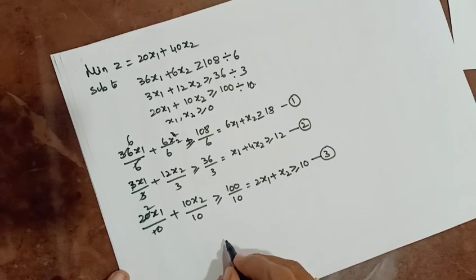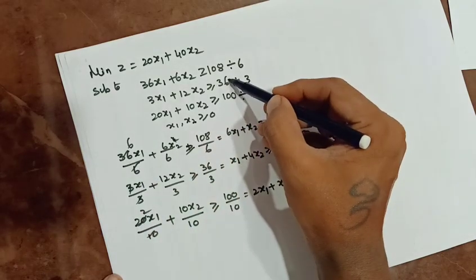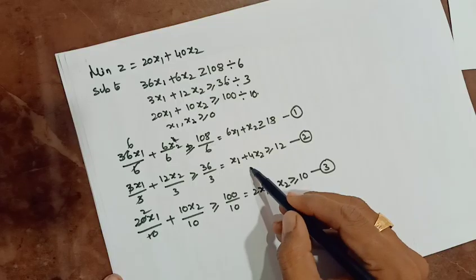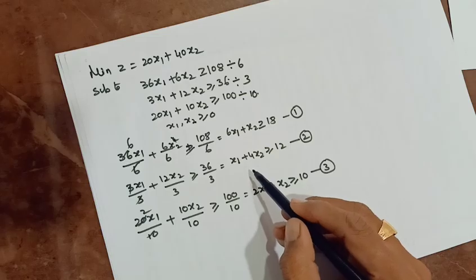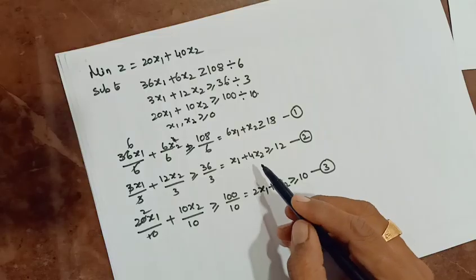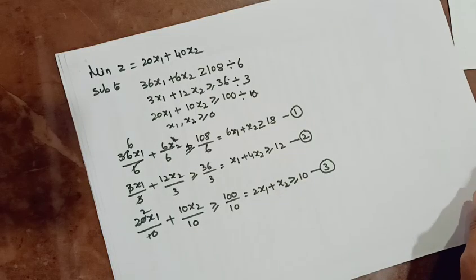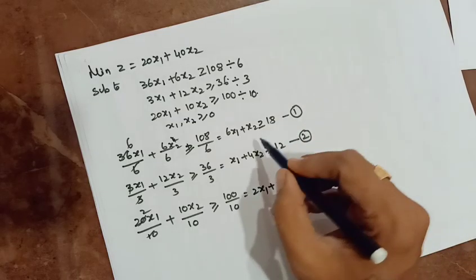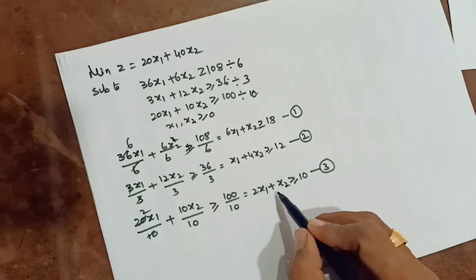Now we have simplified the given constraints into this format so that calculations become easier and we can very easily find the values. I am considering these as 1, 2 and 3.